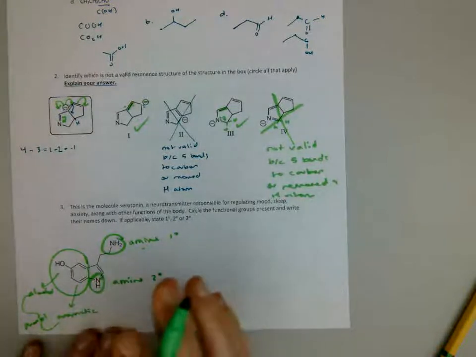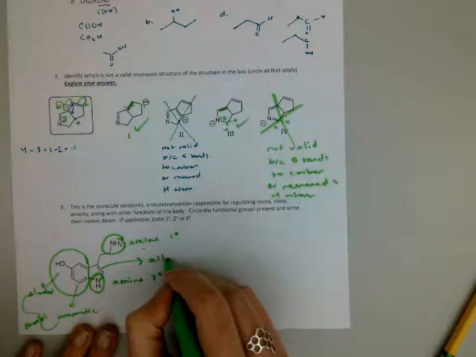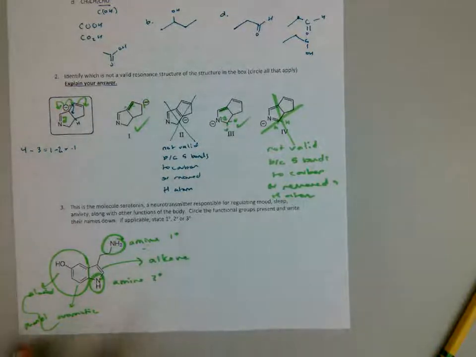Now, it's back and forth on whether or not alkenes are a functional group. But this is technically an alkene, which I'm not sure I would call a functional group, but it is something you can notice. So I think we gave extra credit if you noted the alkene there.